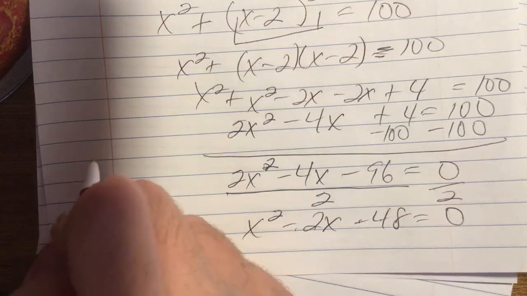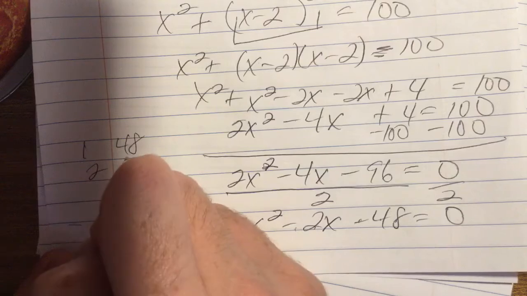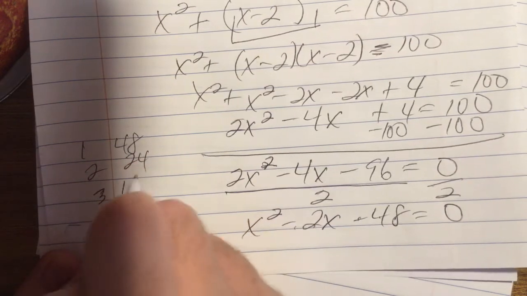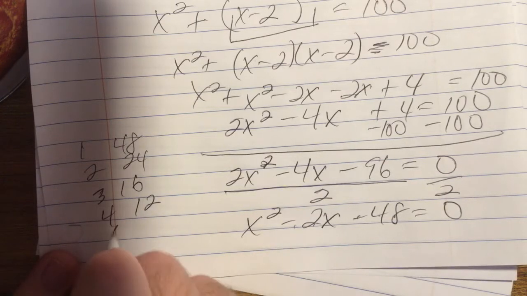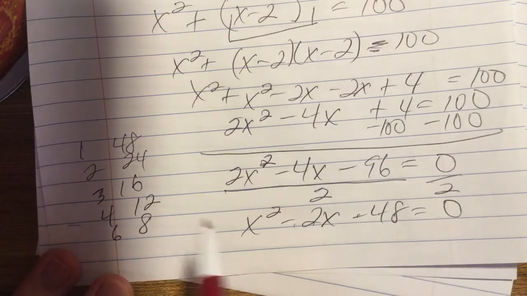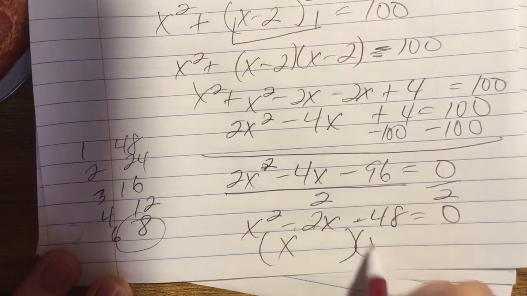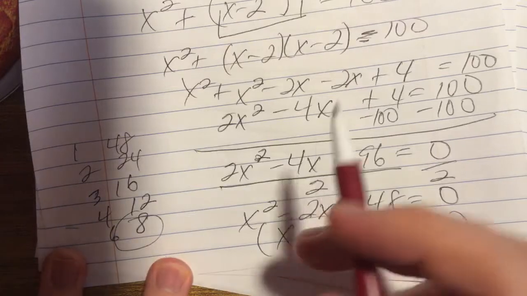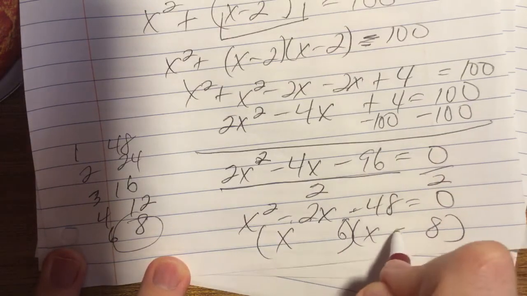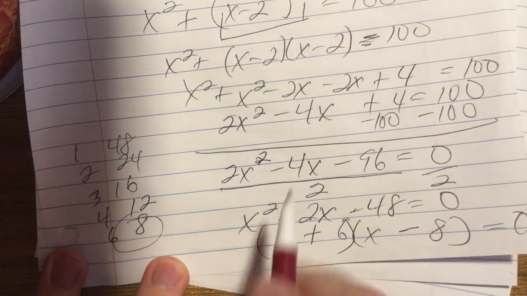So we can make a list over here of numbers that multiply to be 48. 1 times 48, 2 times 24, 3 times 16, 4 times 12, 6 times 8. And since 6 and 8 are separated by 2, that's going to be the pair that I'm going to use. And since I want them to add to be negative 2, I'm going to make the 8 the negative and the 6 the positive, and set this equal to 0.